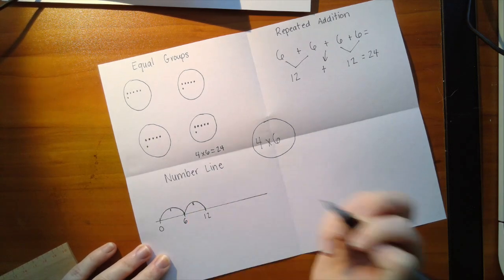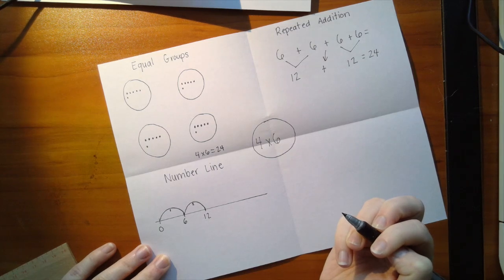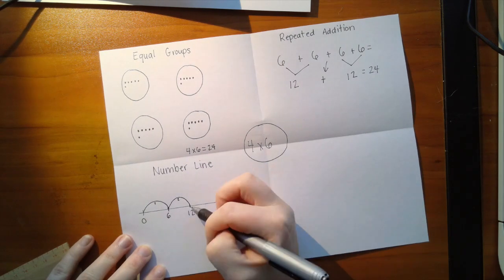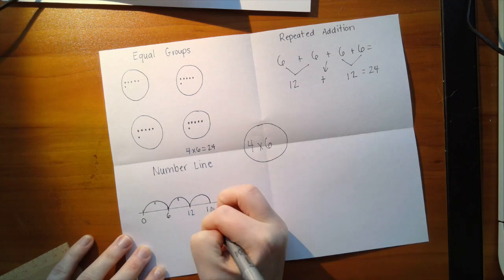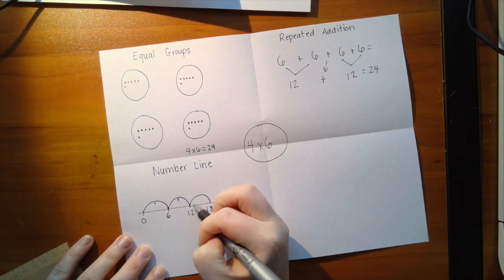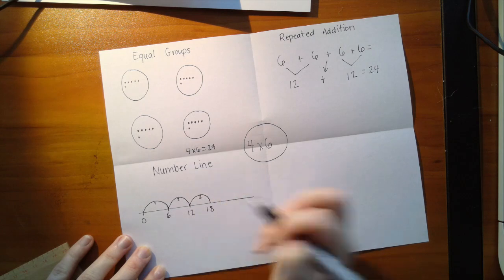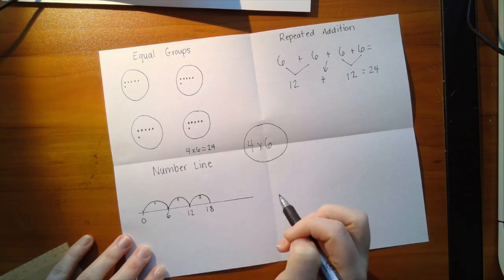And that's 2 jumps of 6. I'm going to put a little 2 up there. My next jump of 6 is 6 more, and that's going to take me to 18 because 12 and 6 more is 18. I'm going to put a little 3 so I know that's 3 jumps.